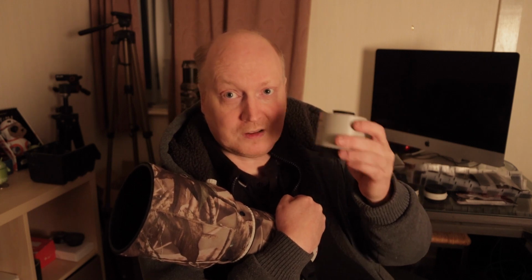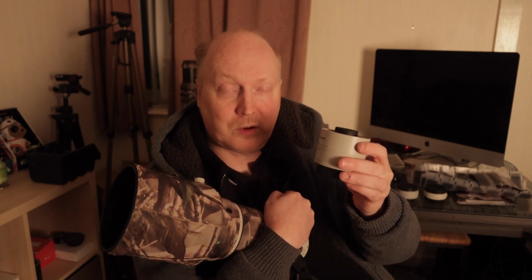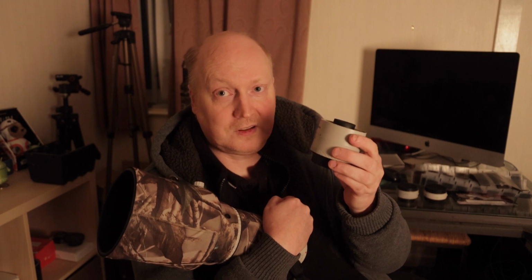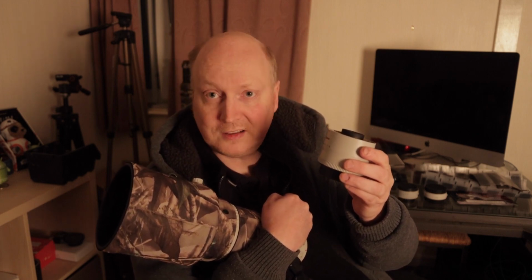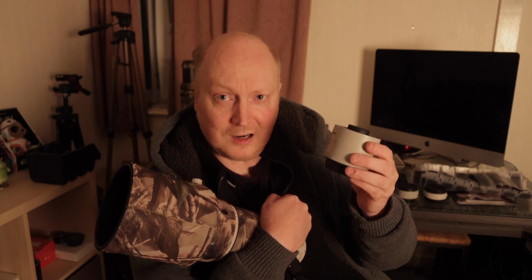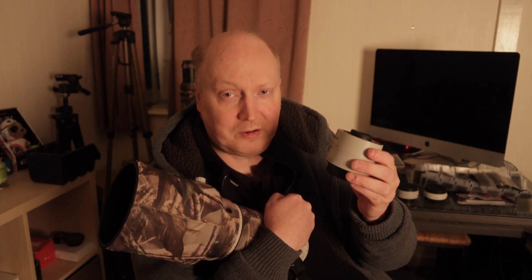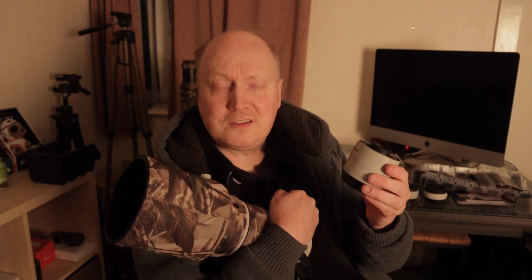However, I do find when we use 2 times extenders, the image does degrade a little bit. It's not as dramatic as you would expect if you were to use this on a zoom lens, because prime lenses tend to be overall quite a bit sharper in the corners and a little bit sharper in the centre. You don't tend to notice the difference in the centre, but you do notice it in the corners.